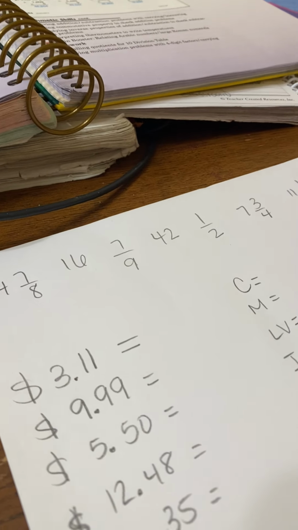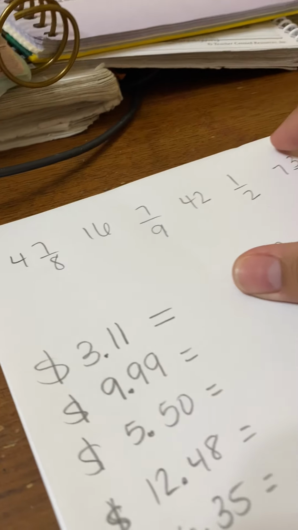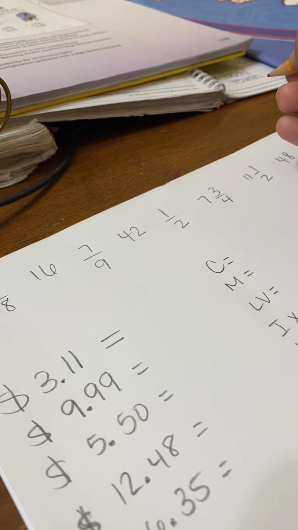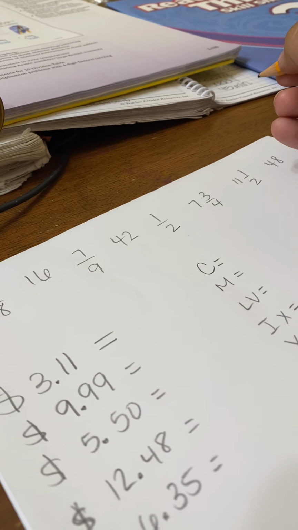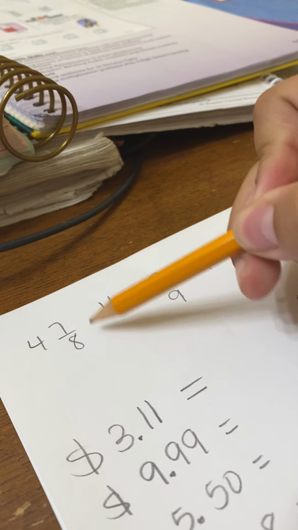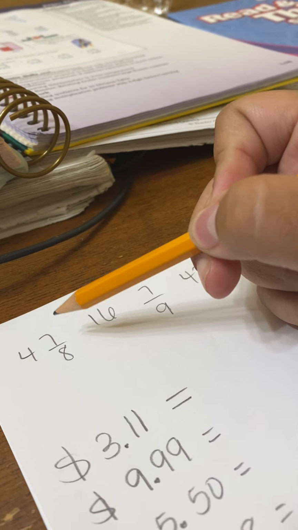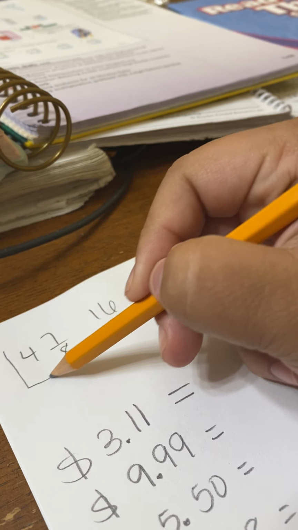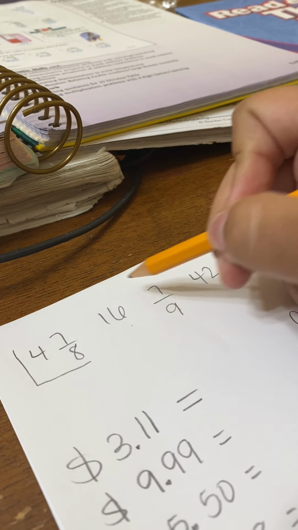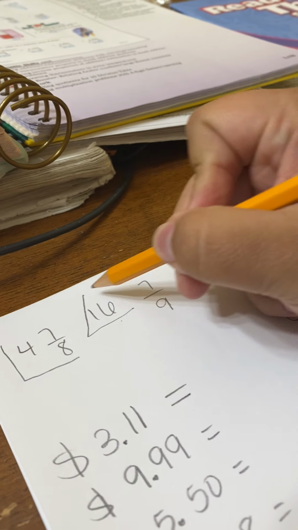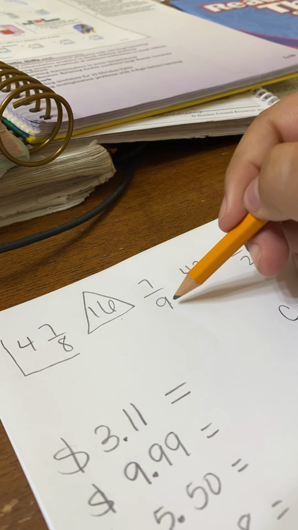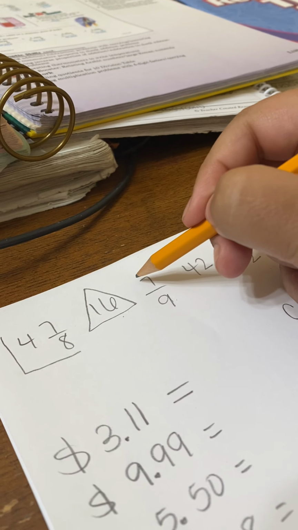All right, page 263 in our math lesson for today. It says draw a triangle around the whole number, a trapezoid around the fractions, and a right angle around the mixed numbers. The first one is a whole number with a fraction, so it becomes a mixed number. So because it's a mixed number, we do a right angle. A whole number is a number without a fraction. Do a triangle. And a fraction is a number that has a numerator and a denominator. We're going to do a trapezoid.